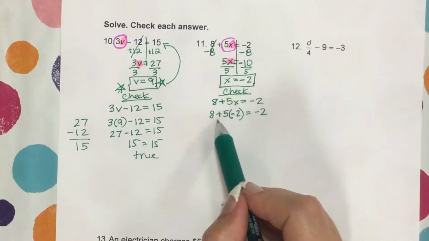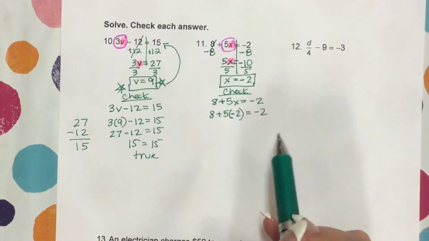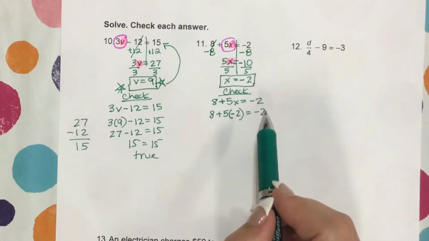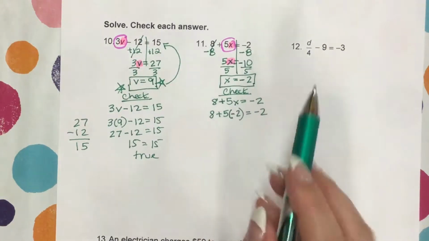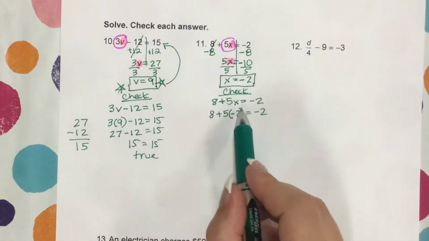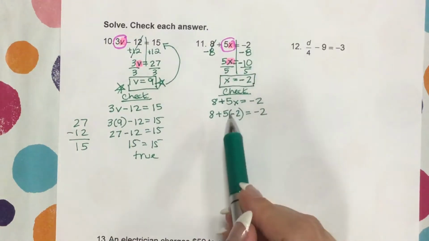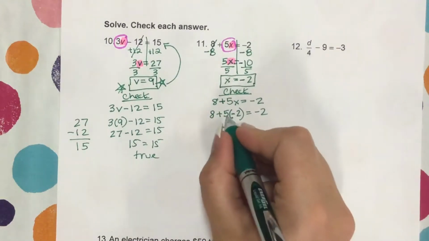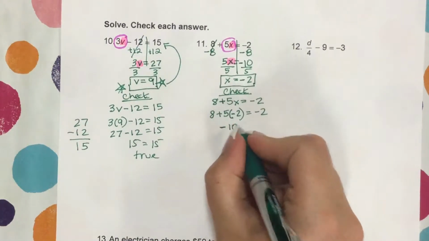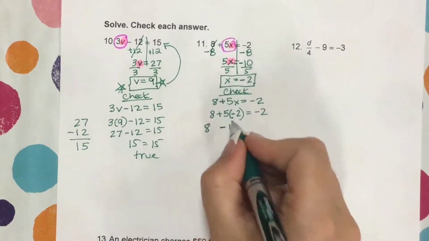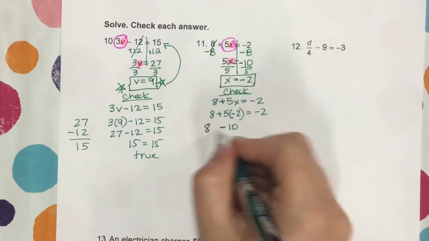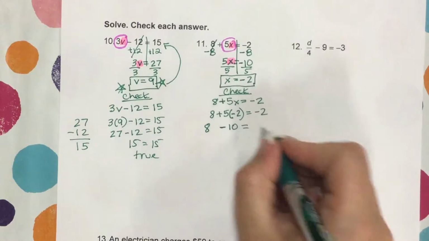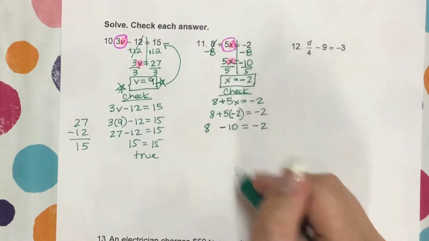I have 8 plus, so I have addition, and then I have multiplication. Order of operations states that I have to do the multiplication first. So I'm going to go 5 times a negative 2. I'm going to do the signs first. A positive times a negative is going to be a negative. And then 5 times 2 is 10. So it's going to be 8 plus negative 10, or just 8 minus 10, same thing, equals negative 2.